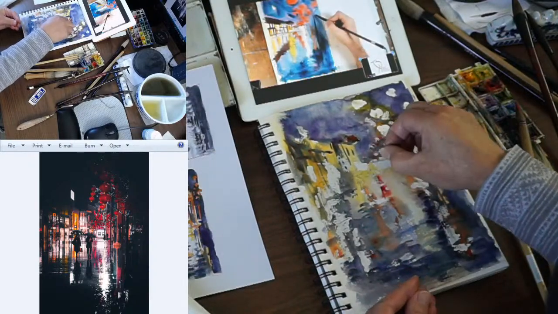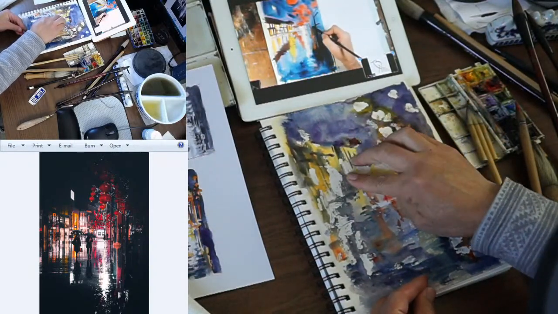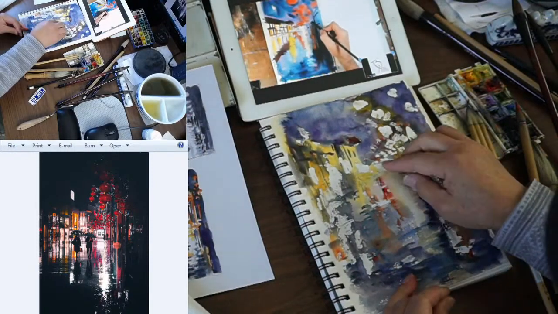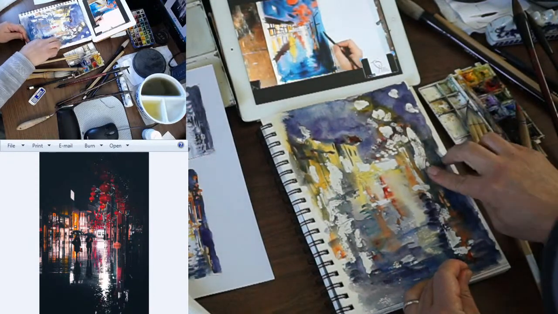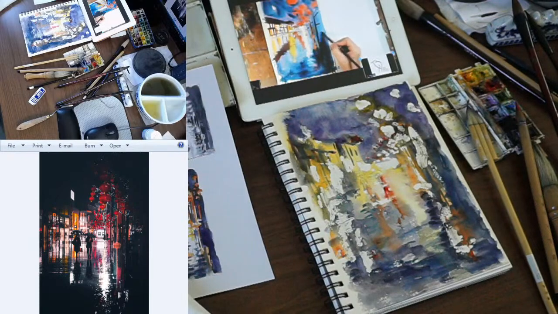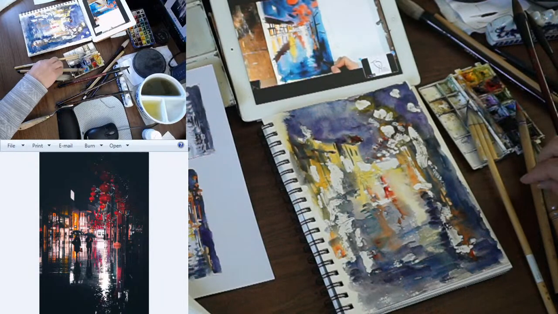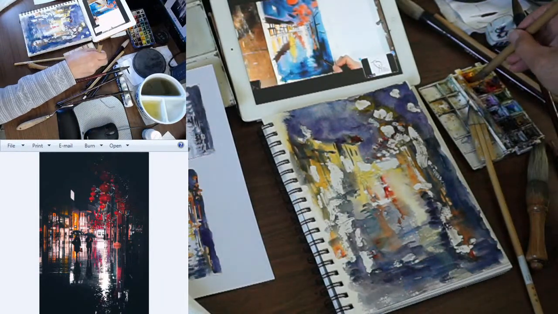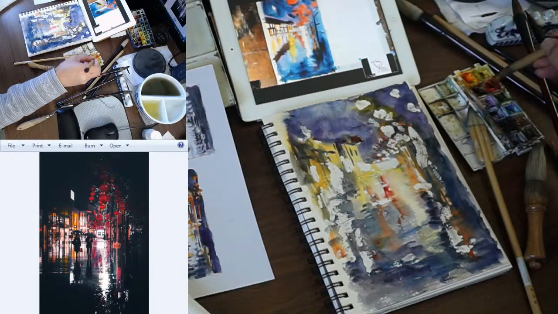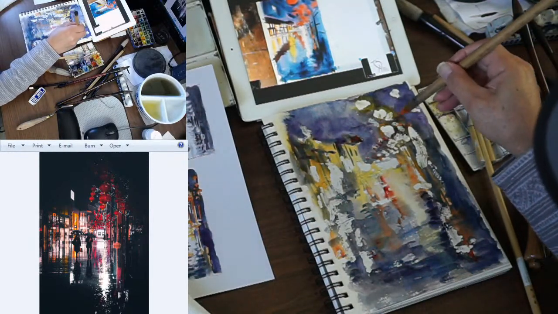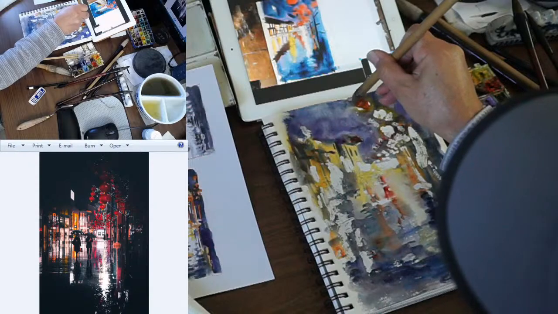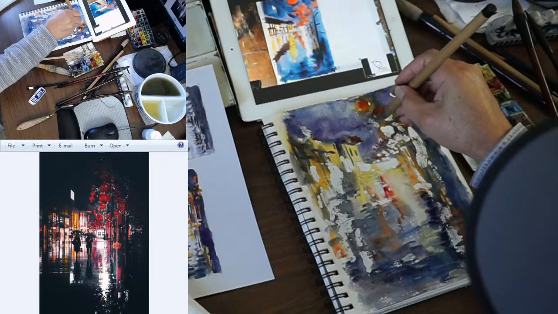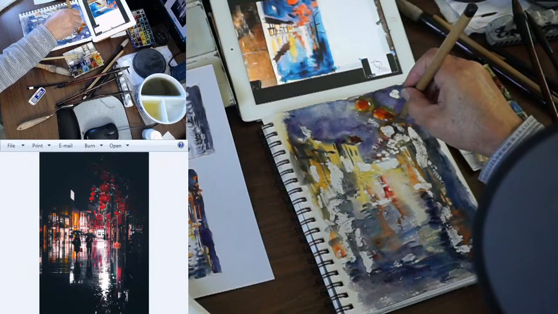And then I'm just noticing there's my little point. I just want a couple of little lines, just kind of taking us back to the point. Look at that. Ooh, that's neat. Okay, let's do our figures. Go figure.